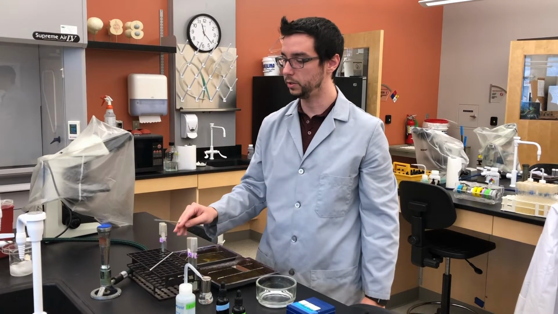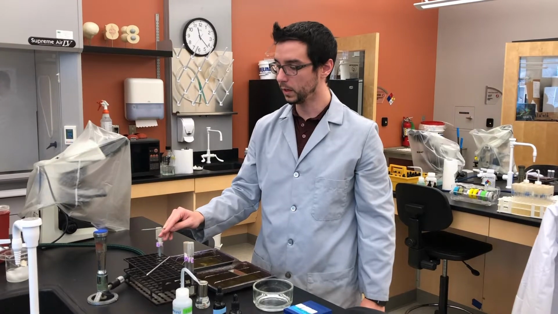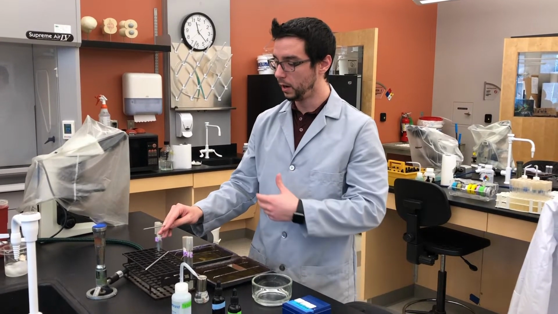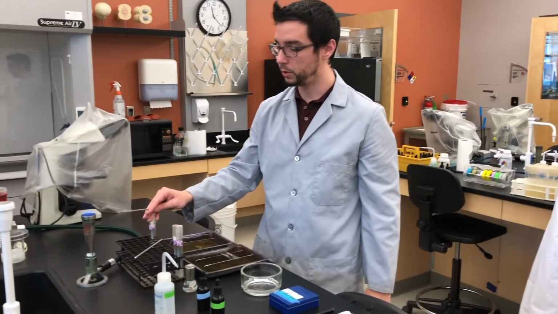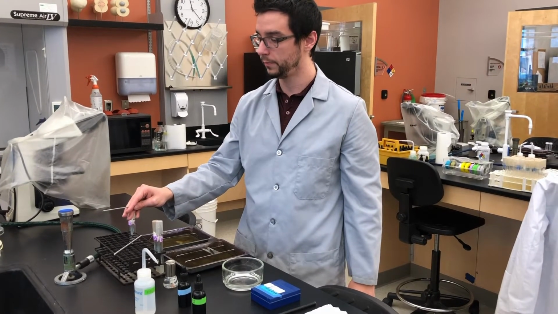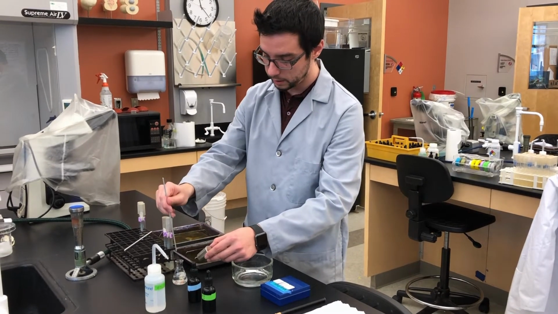Okay, so let your loop cool. Remember, always keep the tools that you can near the flame because it creates that zone of inhibition, reducing potential contamination. Once it cools, we can then collect our water.